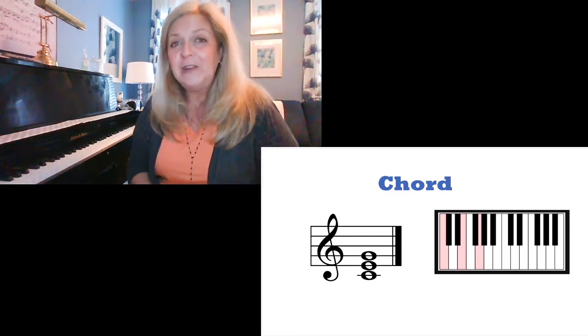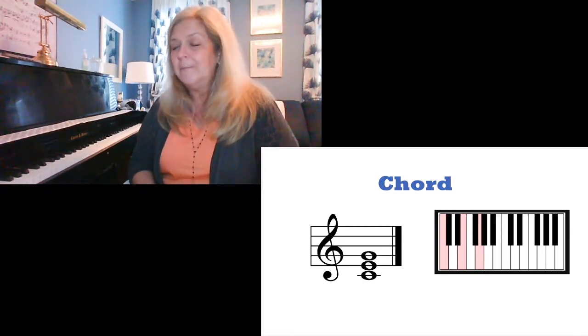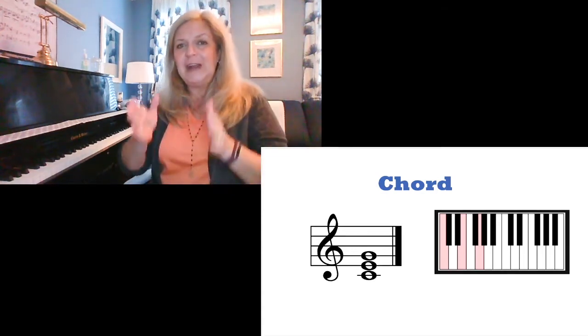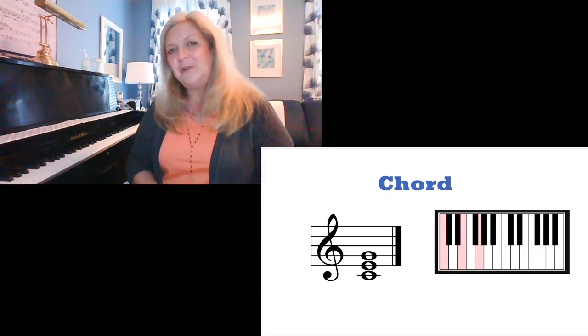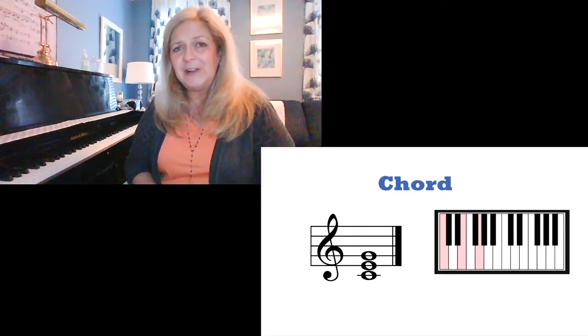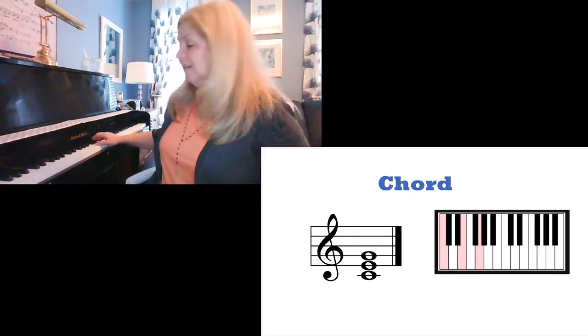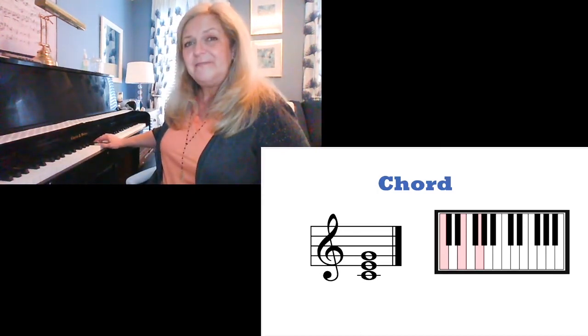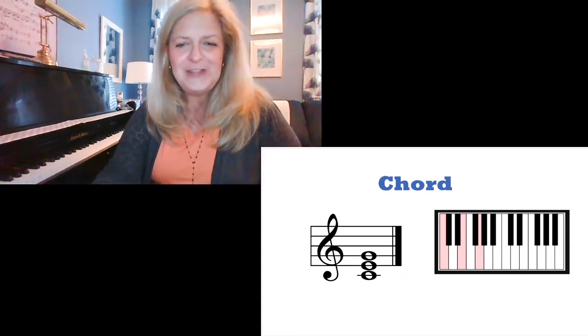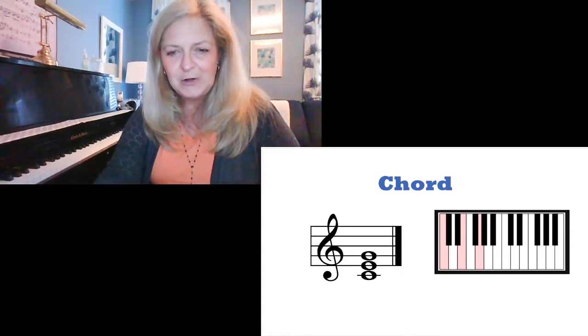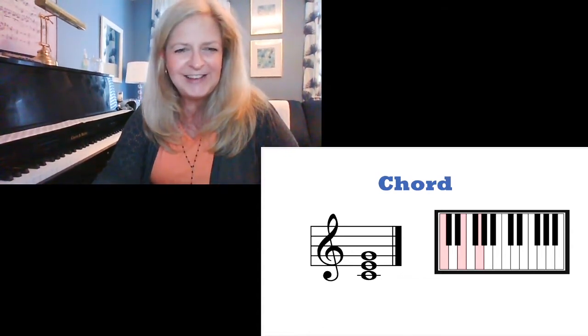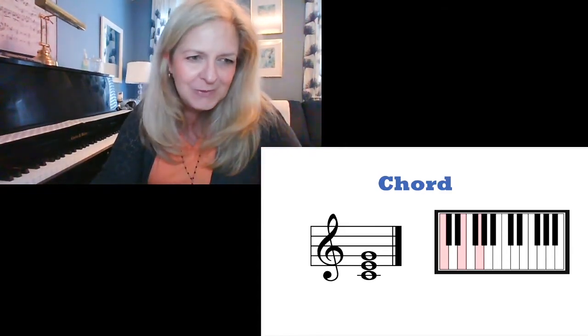So for now, it's enough to think of a chord as several notes that create a structure that sound good together. A chord is not traveling anywhere. It's just a structure. There you go. So that is the difference between chords and scales, and I hope that helps you as you're working on your music at home.